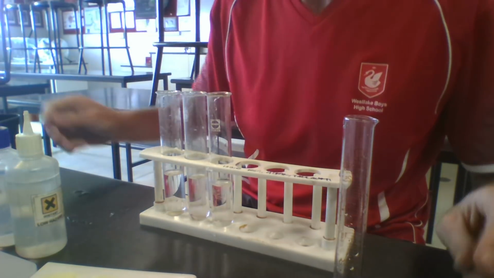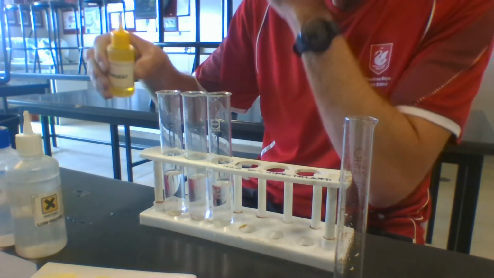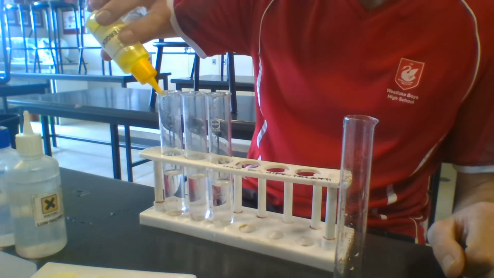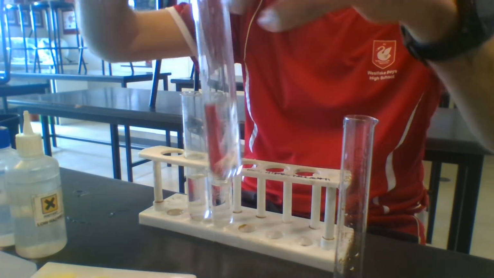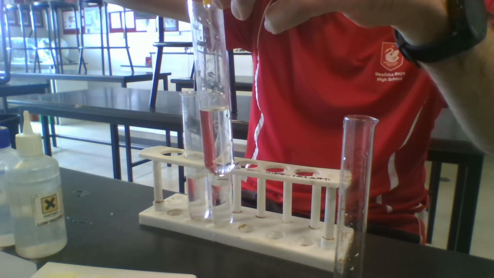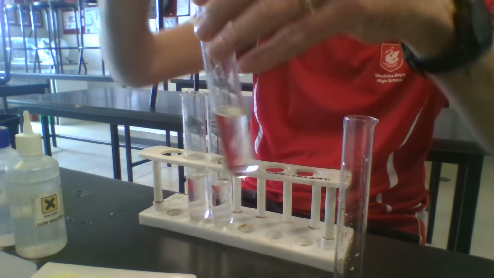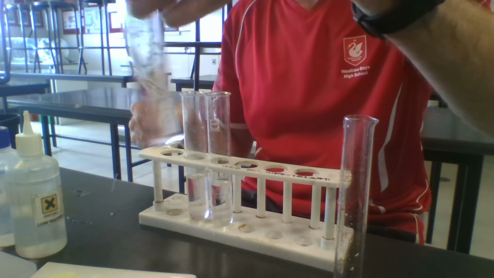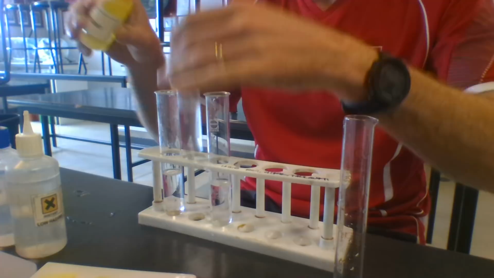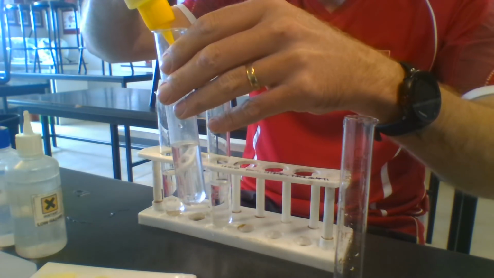The next thing we do is add a couple of drops of detergent. Not too many, just 1 or 2 drops. Give it a little swirl around, that will sink down. Do the same in each test tube.